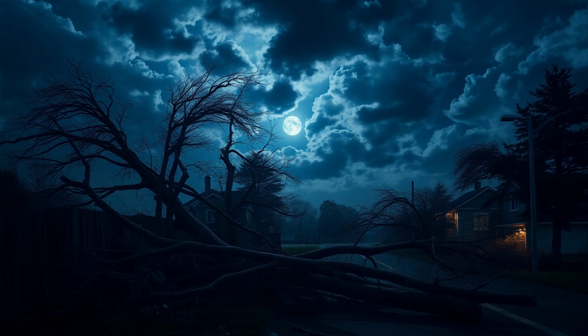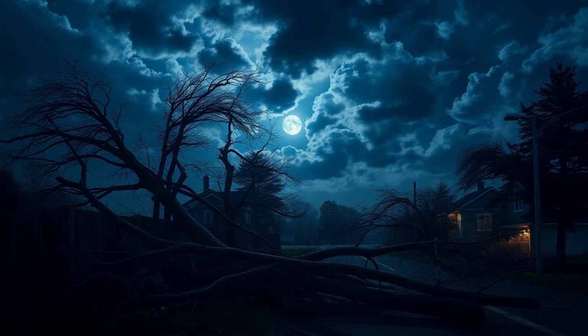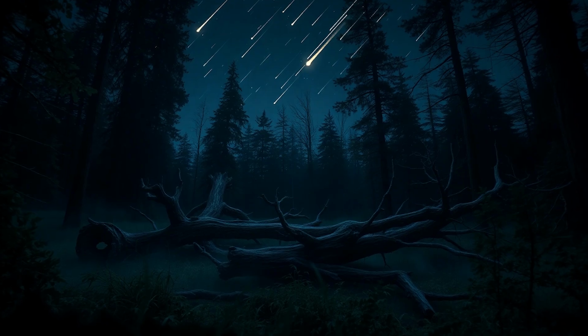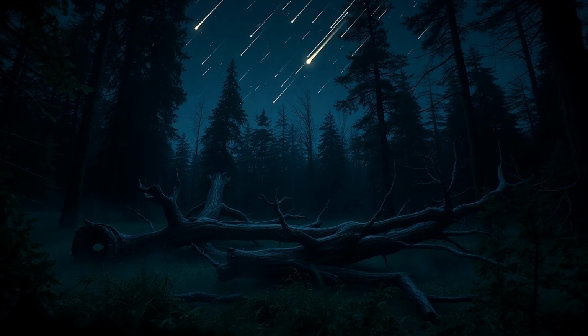Or consider that it's been a windy night and there's trees that have fallen down in the local forest. Well, was it meteorites that came and knocked the trees down, or was it the high winds? The simplest solution seems to be the best.